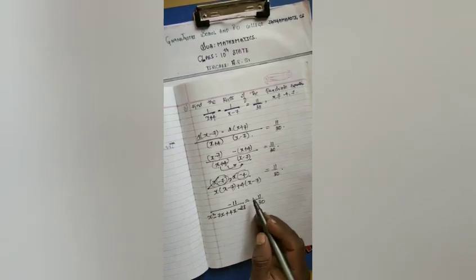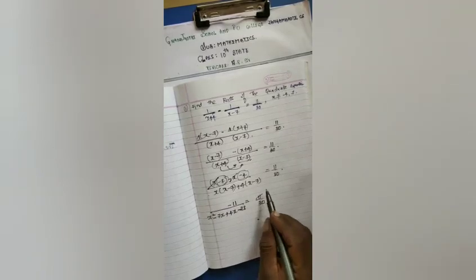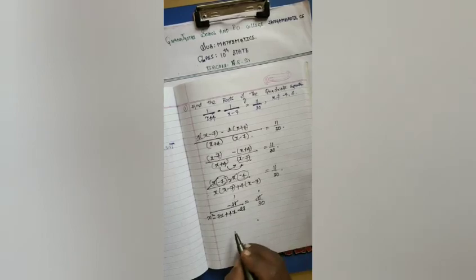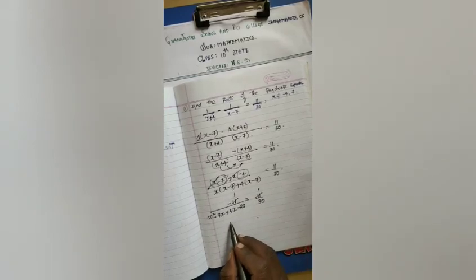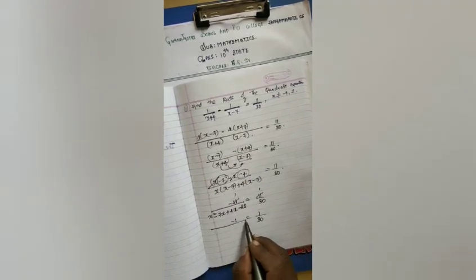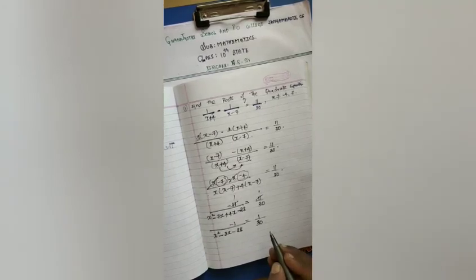So here we have same numerators, so we can divide this 11 ones, 11 ones, hence we get remaining minus 1, which is equal to 1 by 30 whole divided by x square minus 7 minus 4, it is minus 3x minus 28.